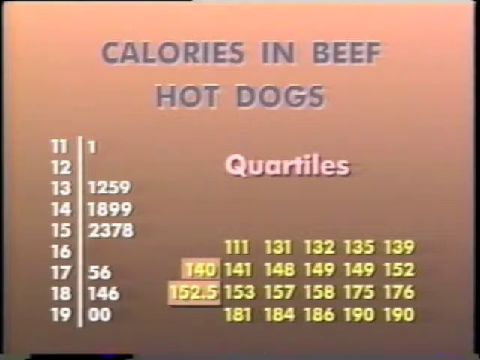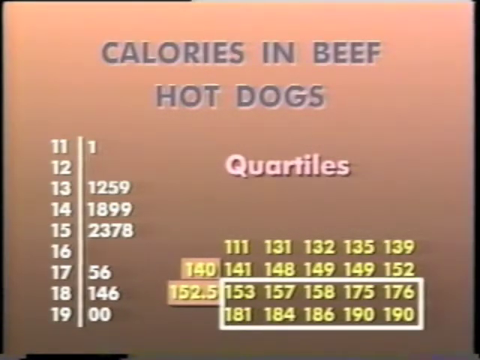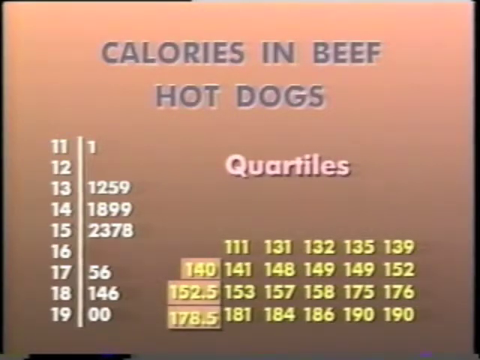The third quartile is just the median of these 10 observations. Once again, this is the average of the 5th and 6th values, or 178.5. The median and the quartiles, together with the smallest and largest observations, give a compact description of the distribution.